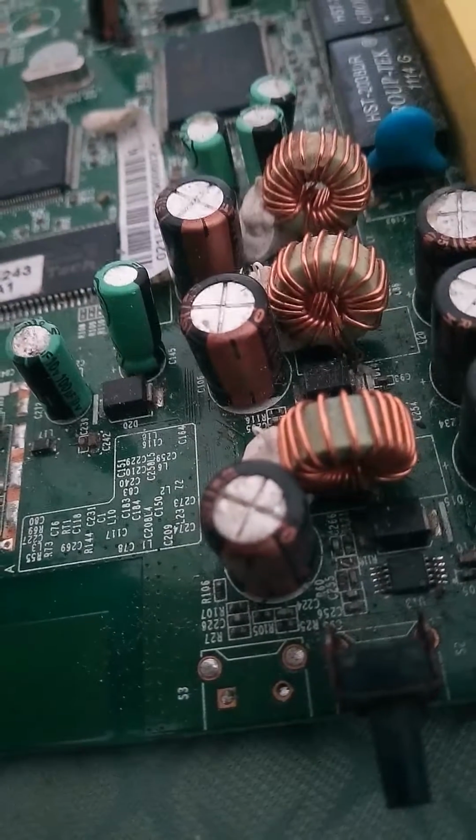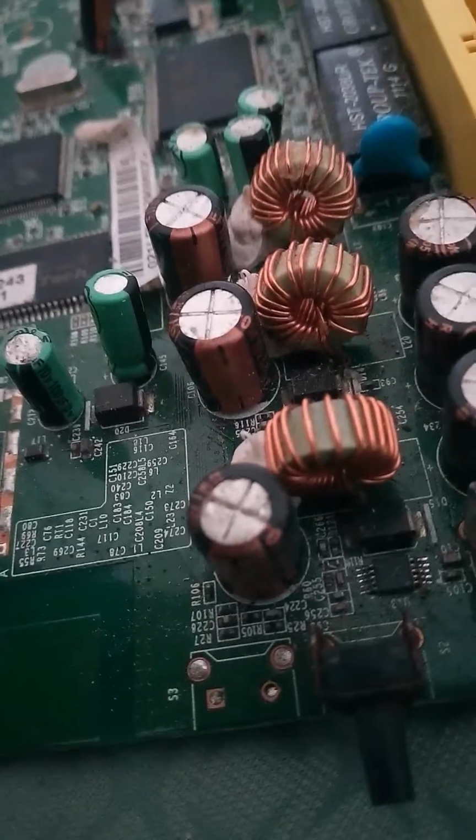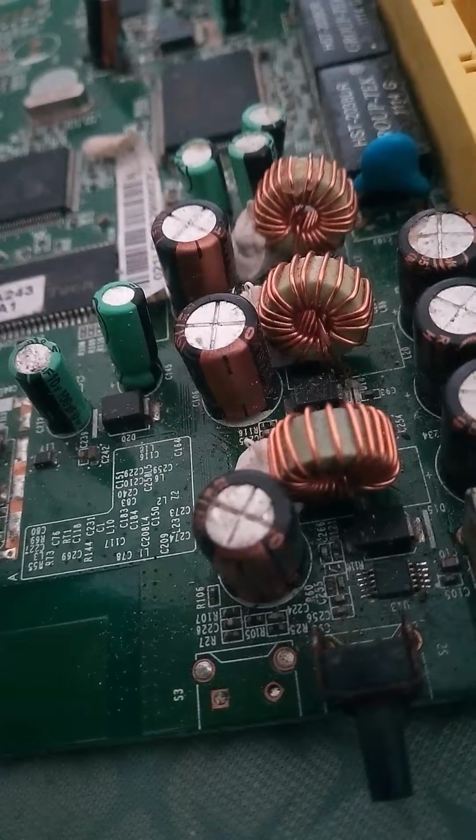Some experts argue that open-source routers are more secure and reliable than closed-source routers because open-source routers allow mistakes to be quickly found and corrected.